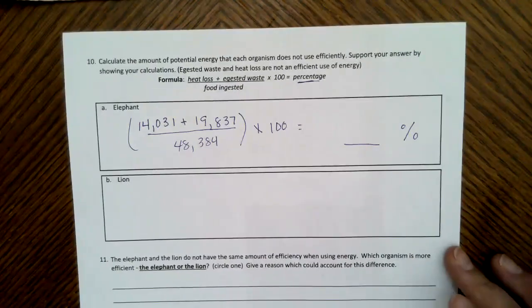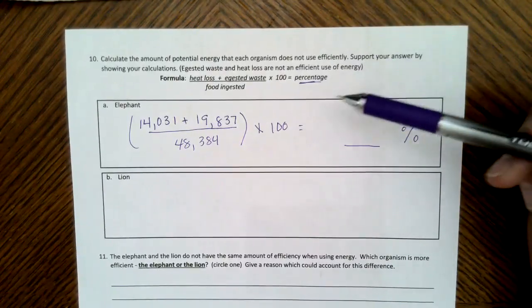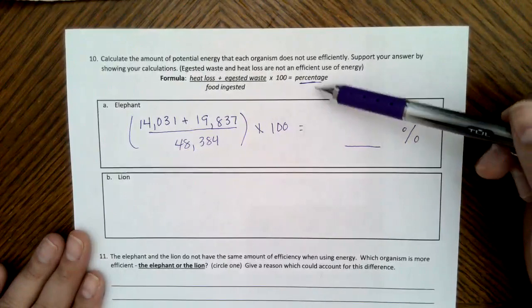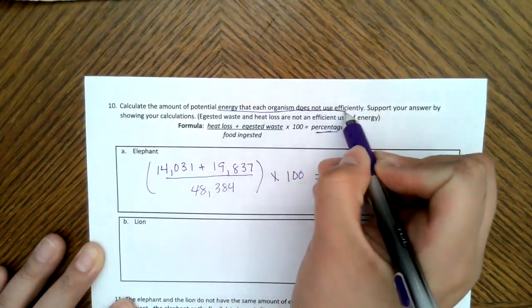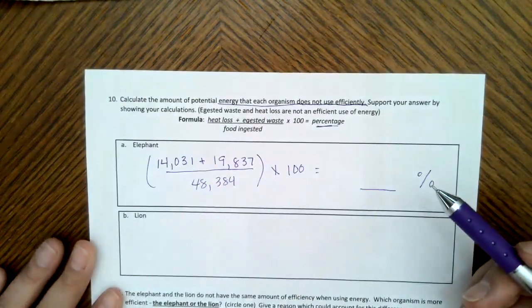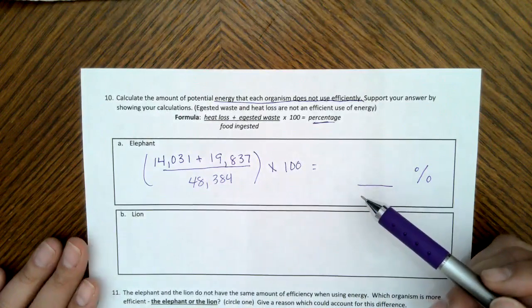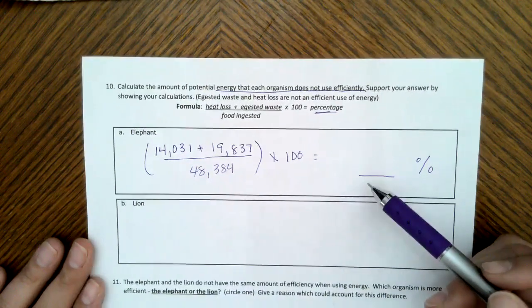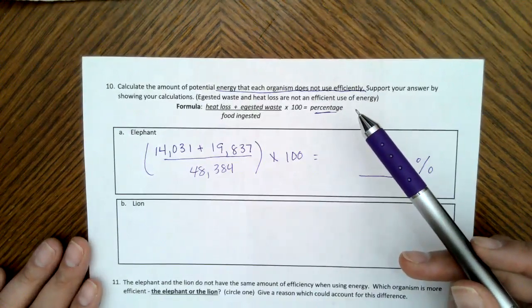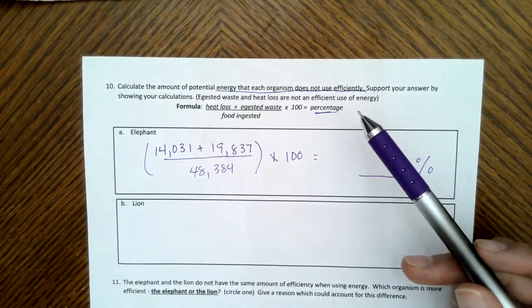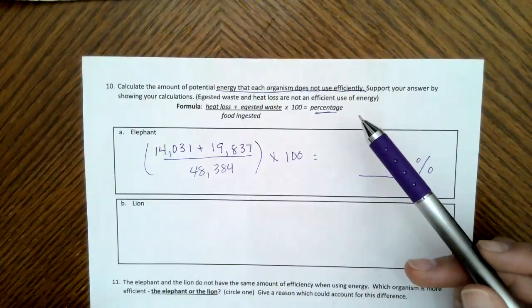Okay. And just talking about that number, that percentage, once again, it is talking about the energy that each organism does not use efficiently. So they're literally losing all of that. That's going to be a big number, y'all. That is a ton of energy to just lose inefficiently, right? So we're talking about efficiency. We're talking about things that matter. So that's being wasted on stuff that doesn't matter.